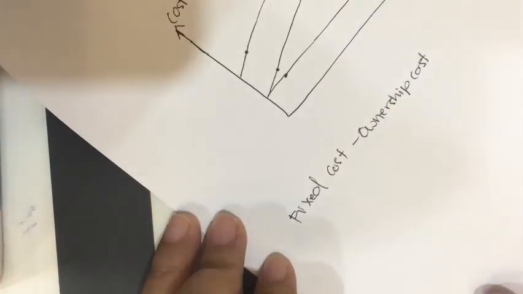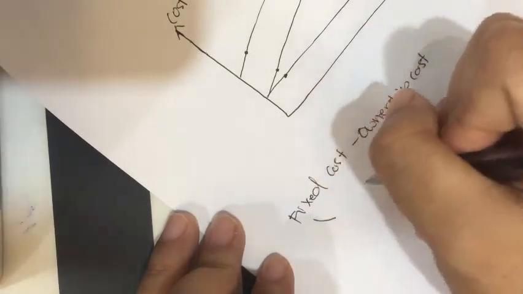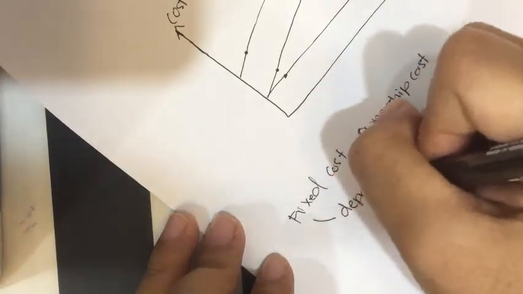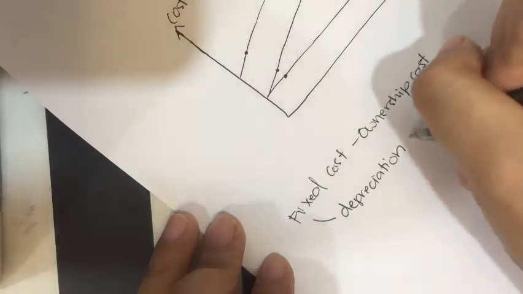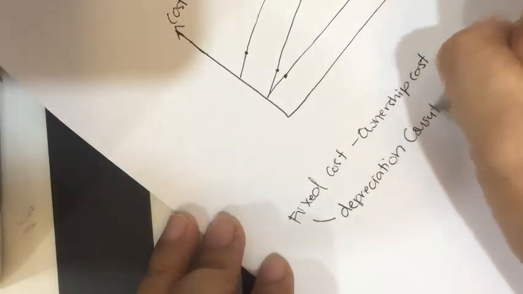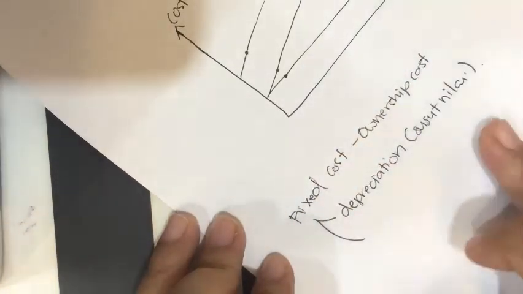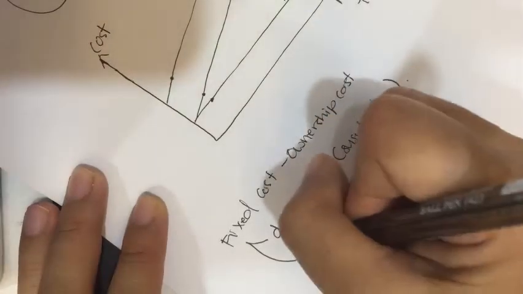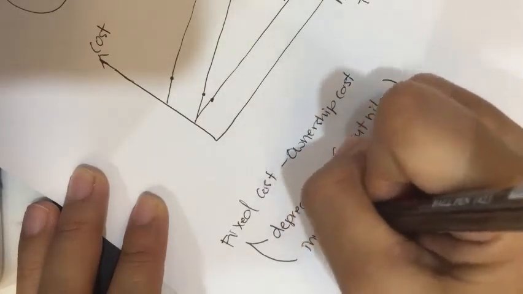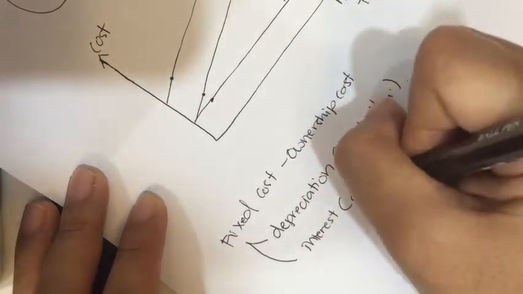Ownership cost includes the depreciation, which is susut nilai, and then the interest, or what we call opportunity cost.